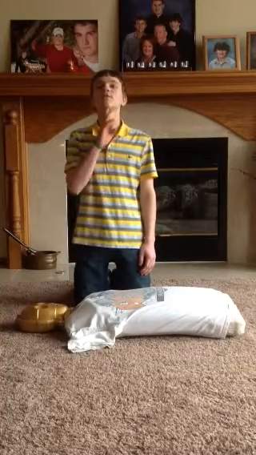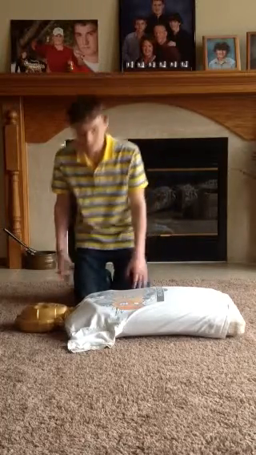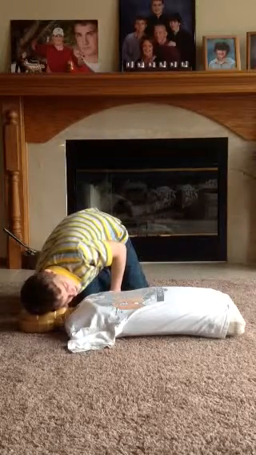Check for consciousness by tapping or shaking the victim. If there is no sign of consciousness, have someone call 911. Check for breathing by raising the victim's chin up away from the chest to open an airway. Put your ear over the victim's mouth to feel for breath. Watch the chest for any signs of breathing for at least 10 seconds.